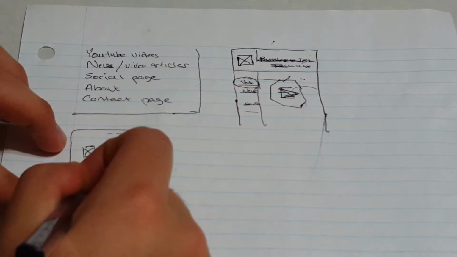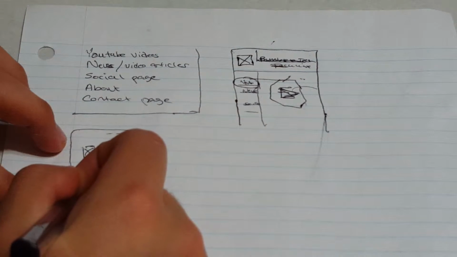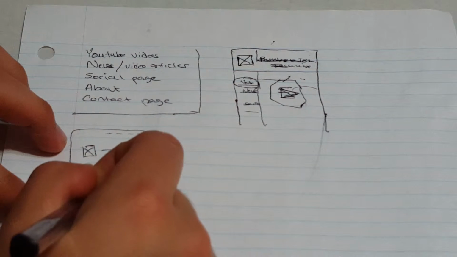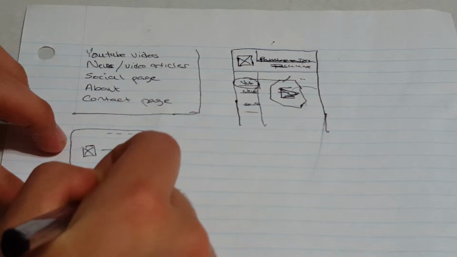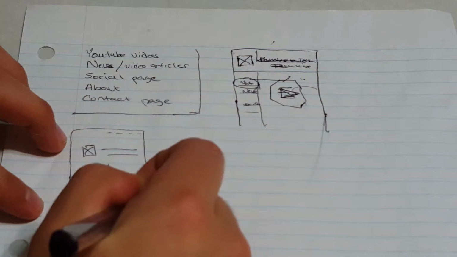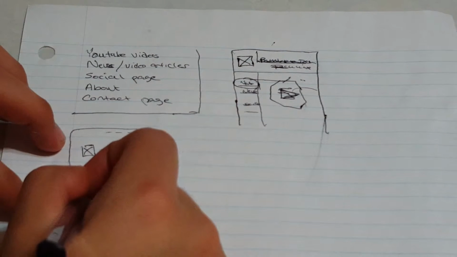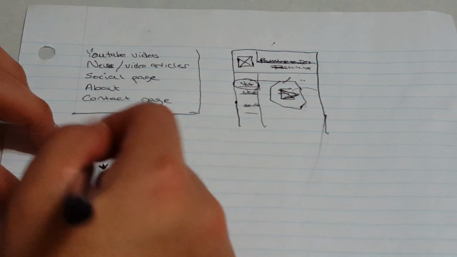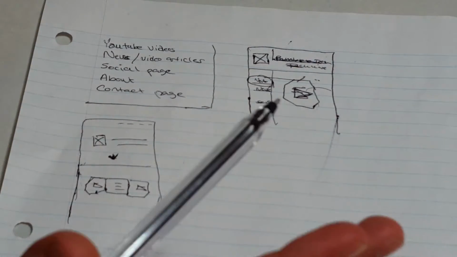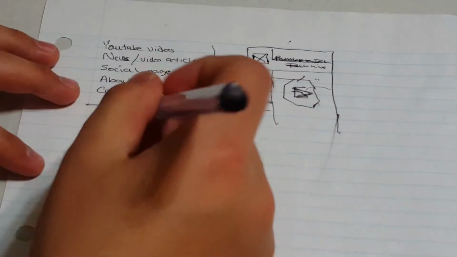Then we can actually put it into a hexagonal grid where we can put some of the latest stuff that happened. So let's say this is a video, this is news, video. So this could be a portal of latest.